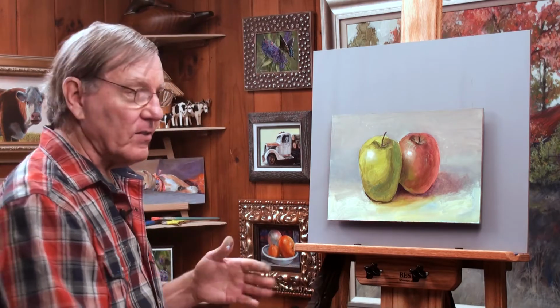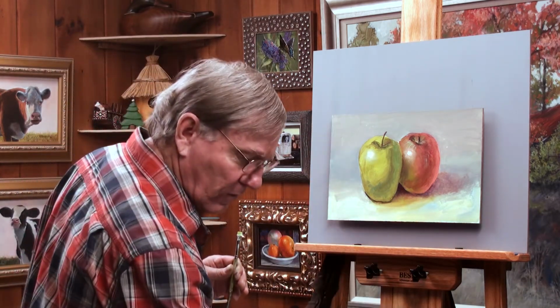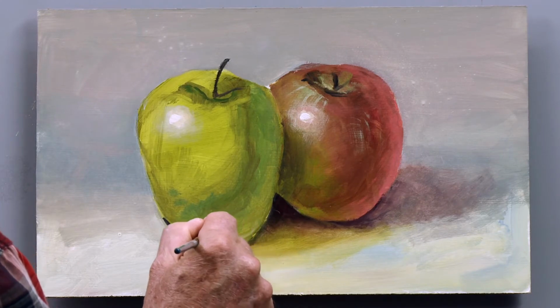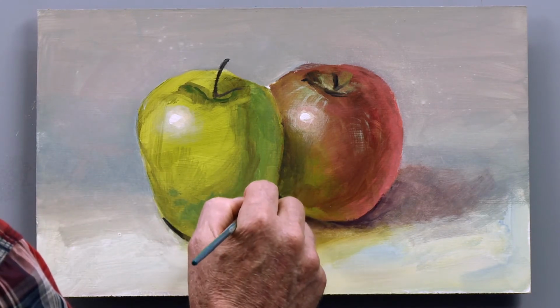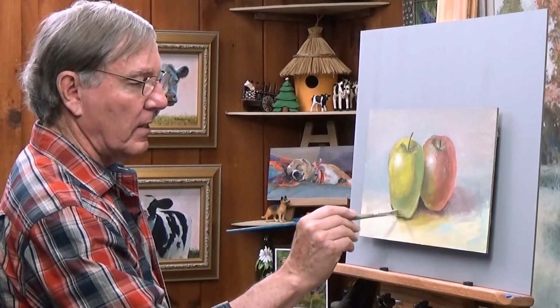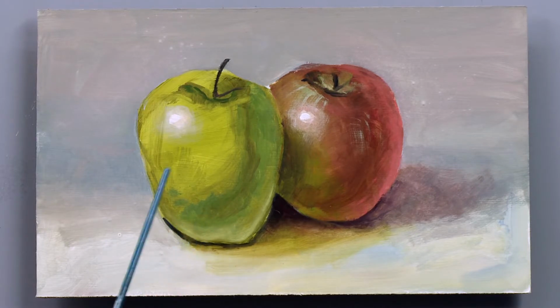Now this is light that's hitting that whiteboard and bouncing up onto the apple. So there's a whole lot of influences going on here all the time. So right under here, we'll put that reflected light. And it bounces up very close to the edge of that occluded shadow.